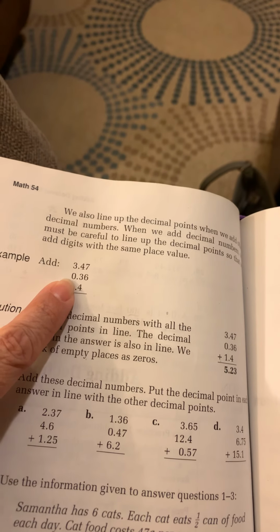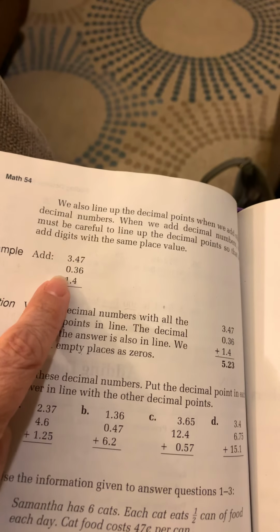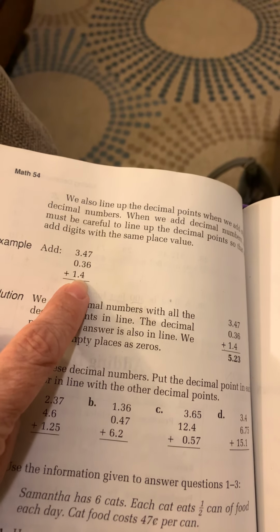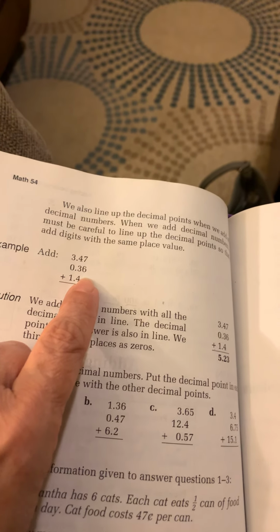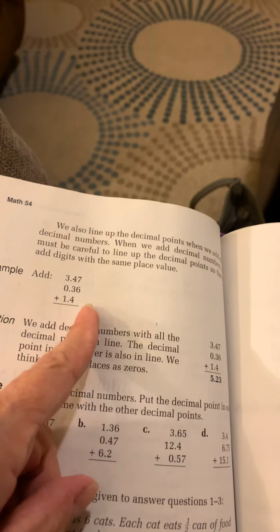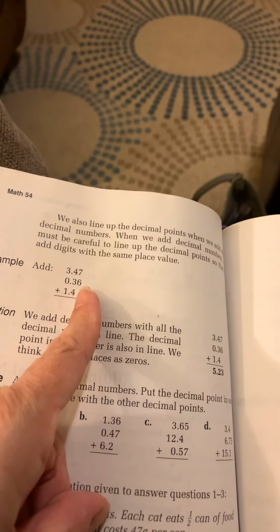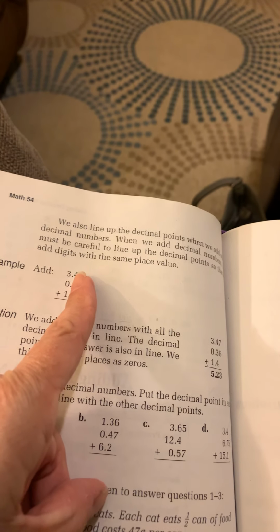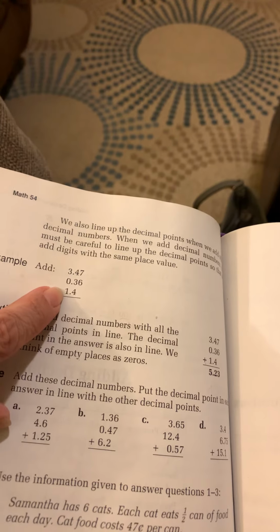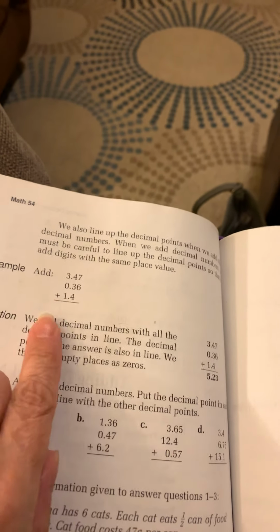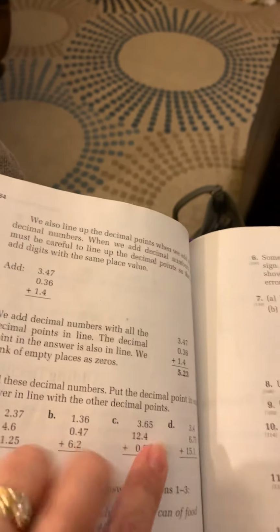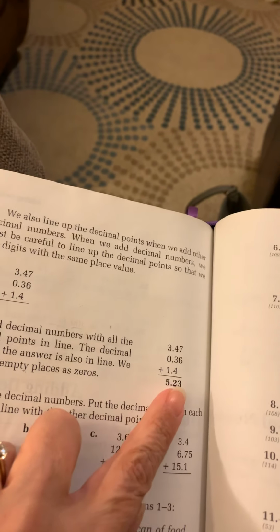Like if you're adding 3.47, or 3 and 47/100ths, 0.36, or 36/100ths, and 1.4, even though there's nothing here in this space, because this is 4/10ths, you would still line it up because this is the hundredths place and this is the tenths place. And then, of course, you have your whole number ones place. So you would just make sure your decimals are lined up and then add it together. And so it shows you here.